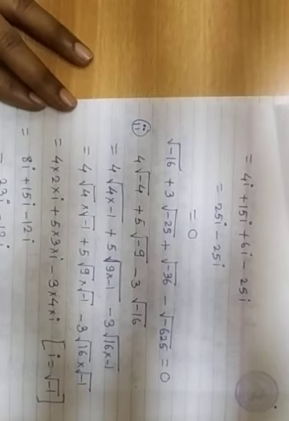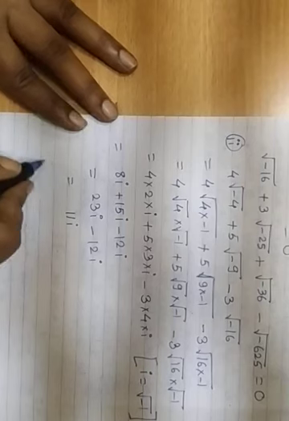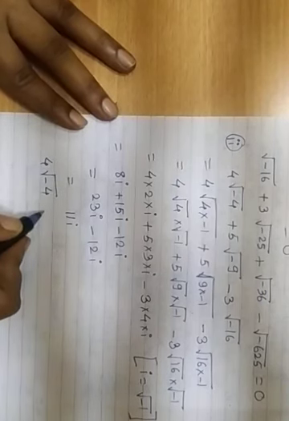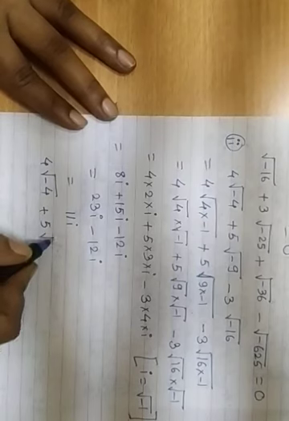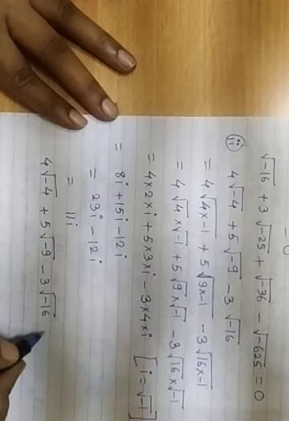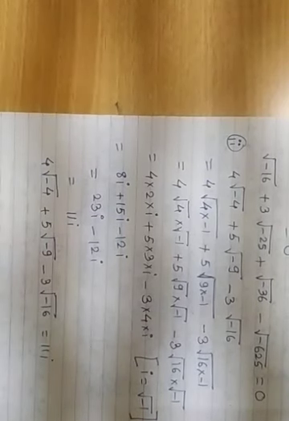Therefore, the answer of the given example, 5 root of minus 9 minus 3 into root of minus 16, is equal to 11i. This is the answer of the second example, from exercise 1.1 and example number 2.